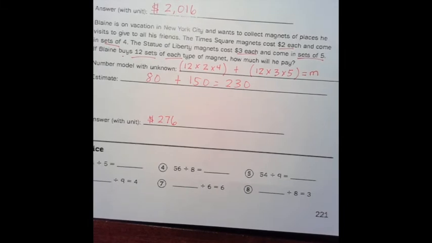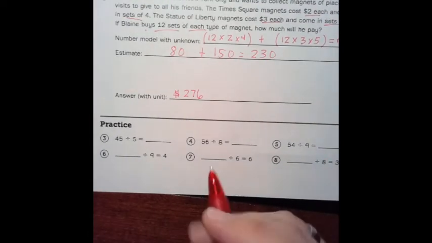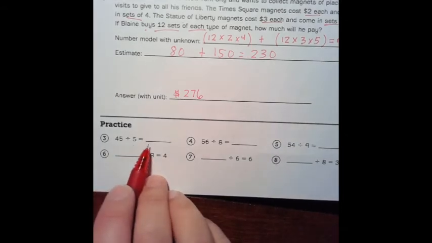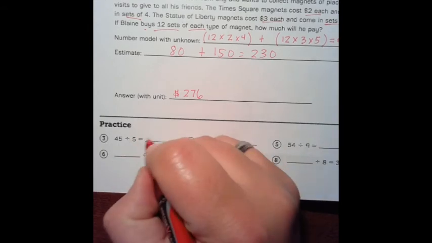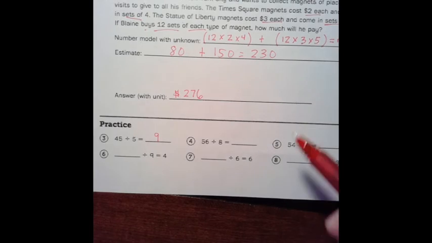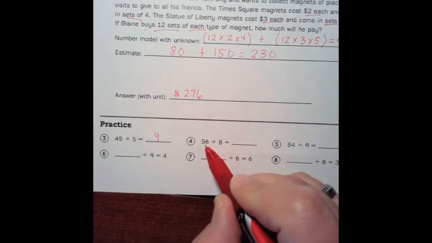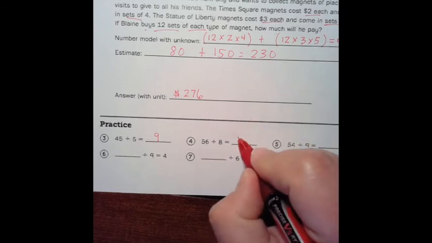Okay, let's look at our practice. So our practice is some simple division. So again, it's kind of the reverse of multiplying. So you go 45 divided by 5 equals what? So you got to ask yourself, what times 5 equals 45? So we know that 9 times 5 is 45. Now over here, 56 divided by 8. Again, we're asking ourselves, what times 8 equals 56? And that's 7.